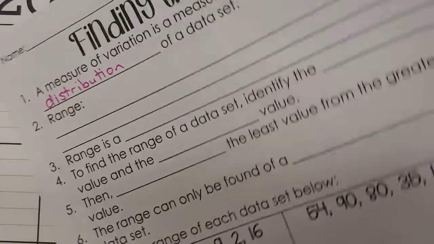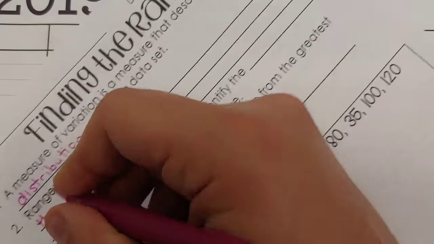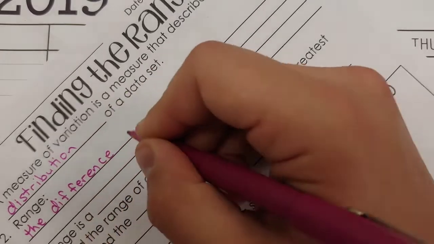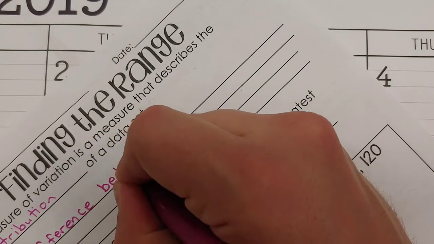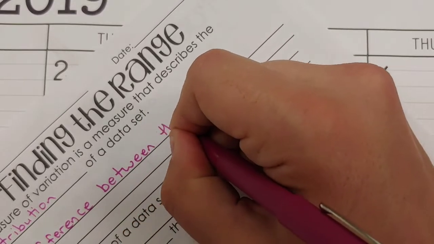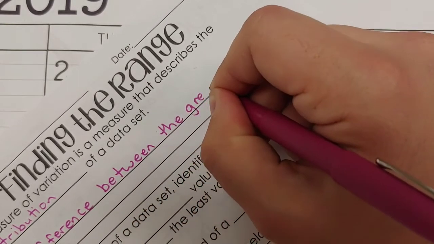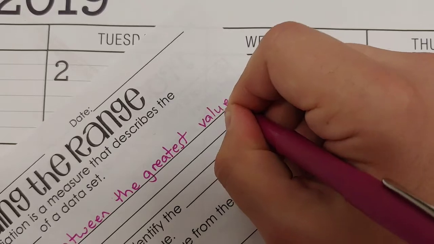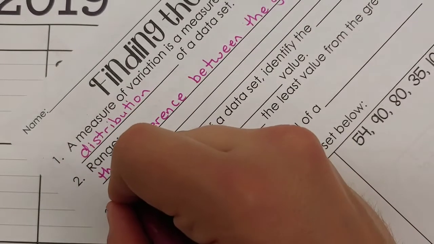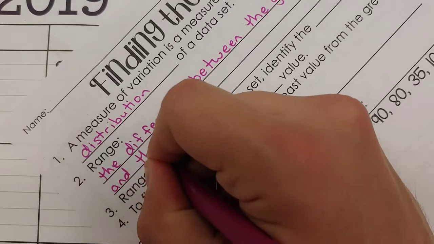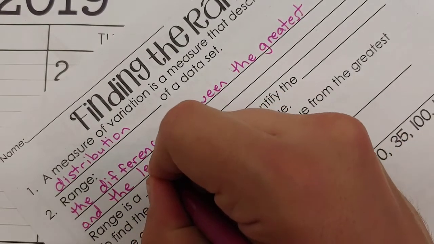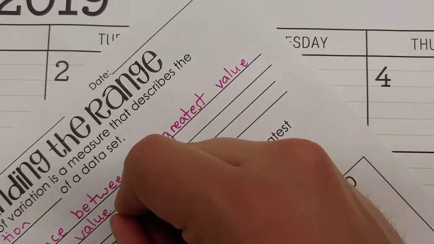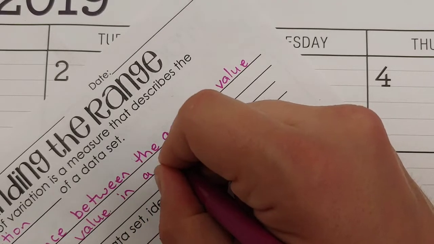Range is the difference between the greatest value and the least value in a data set.